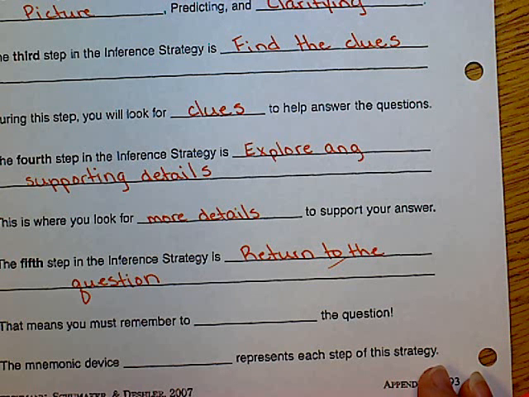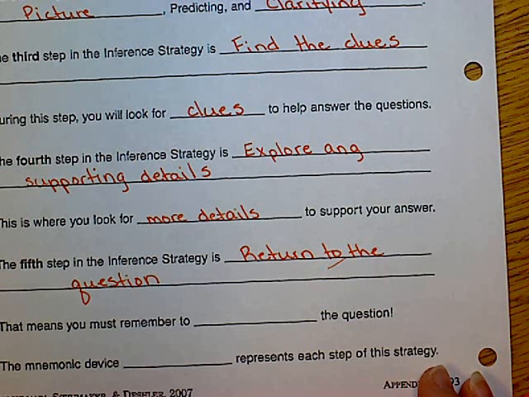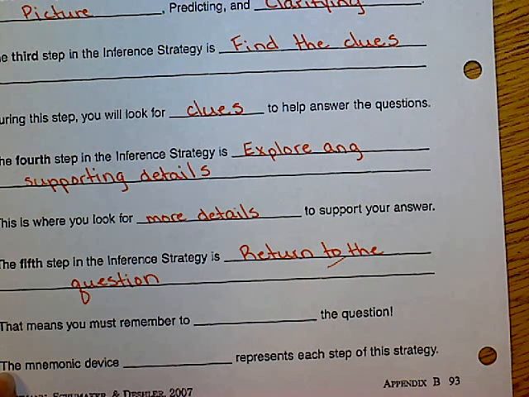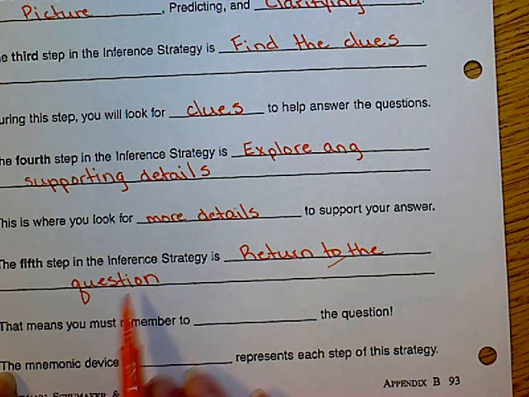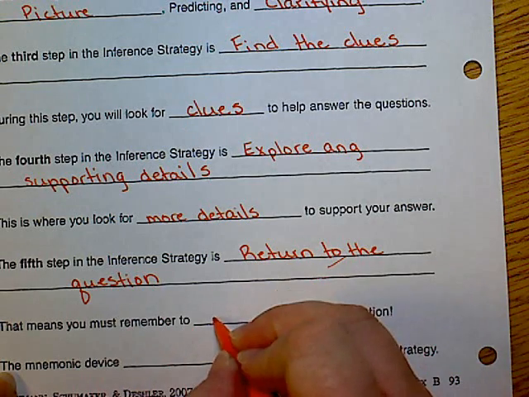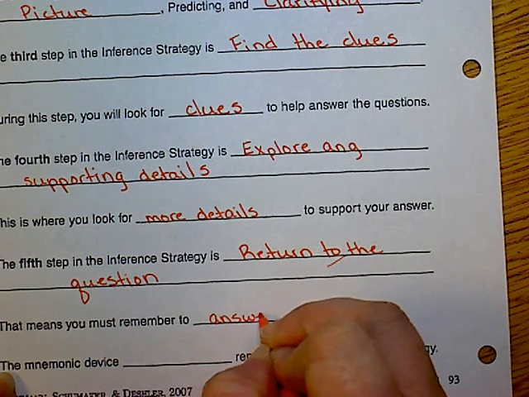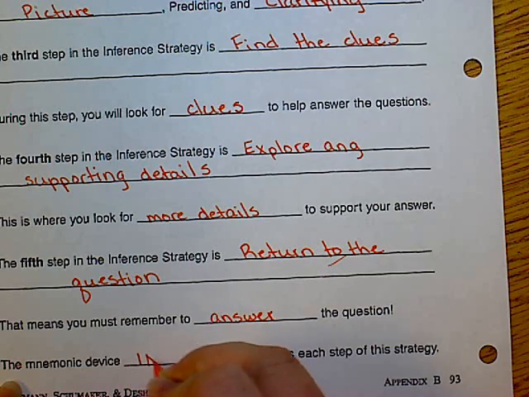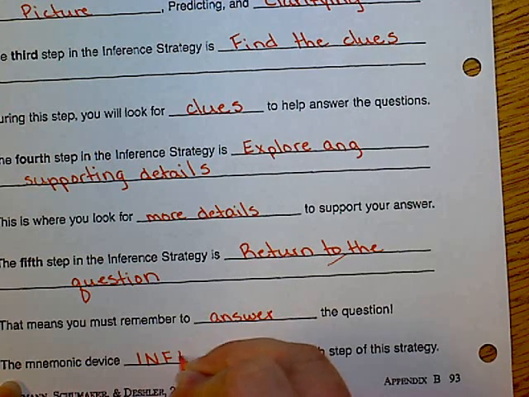Unfortunately, many students work very hard to find the correct answer to the question, and then forget to mark the answer sheet. This helps you to remember to answer the question by doing the fifth step, return to the question. So that means that you must remember to answer the question.